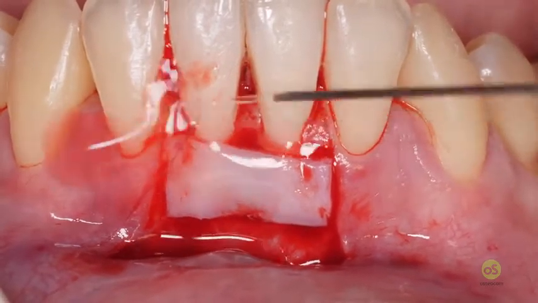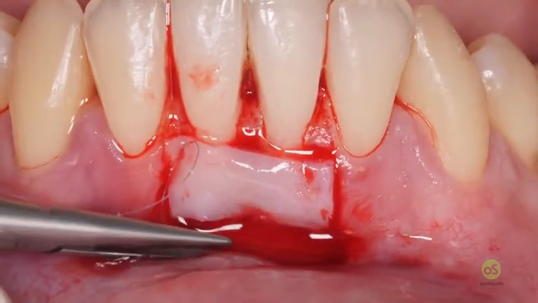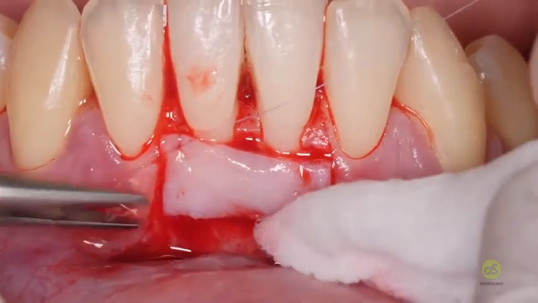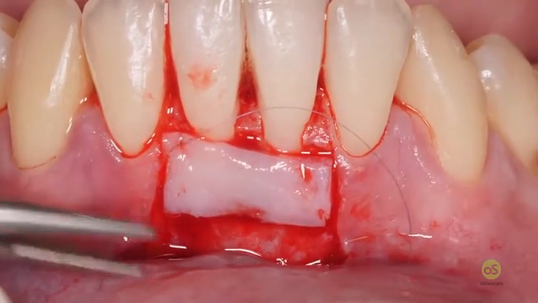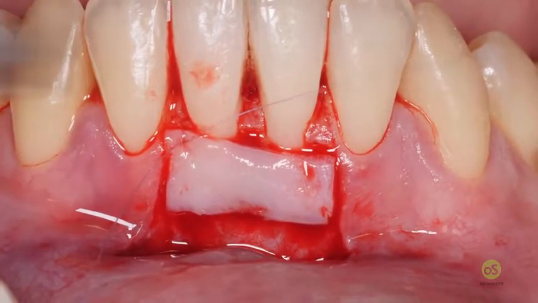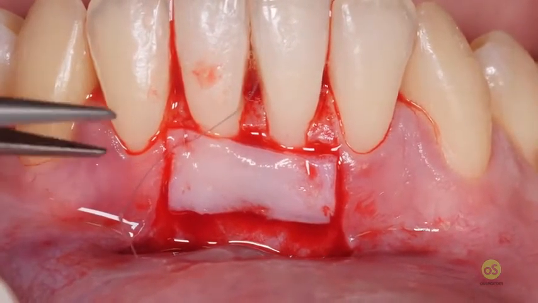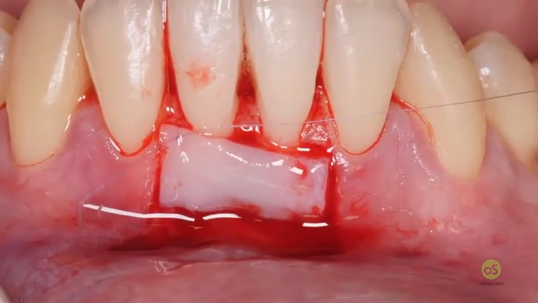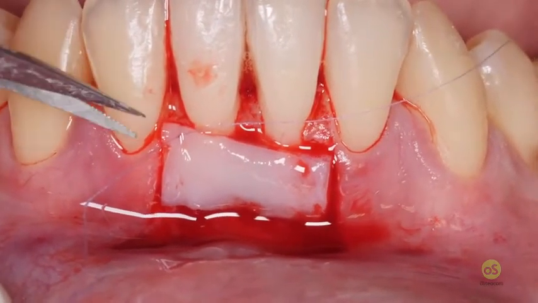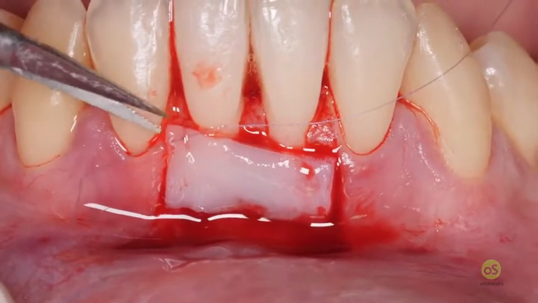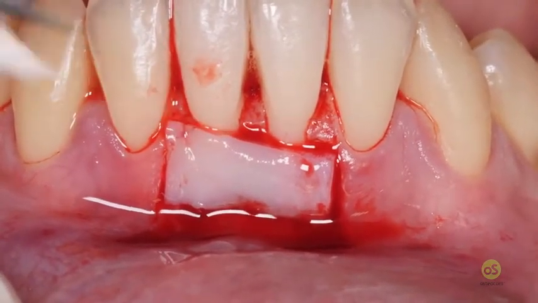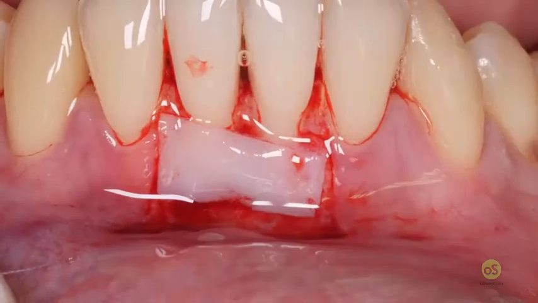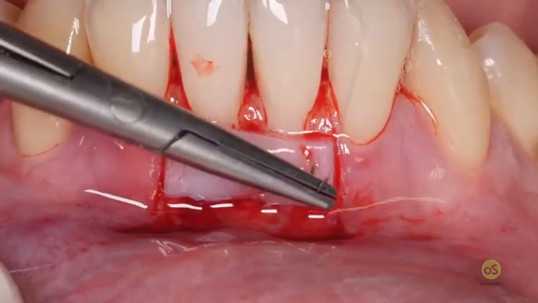The graft should be placed at the level of the cement enamel junction of the teeth, leaving the papilla, especially the horizontally desepithelialized portion, completely free for the surgical papilla of the coronally advanced flap. Never suture the papilla that is weaker first.